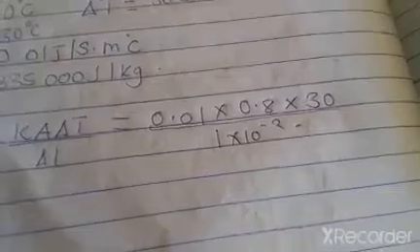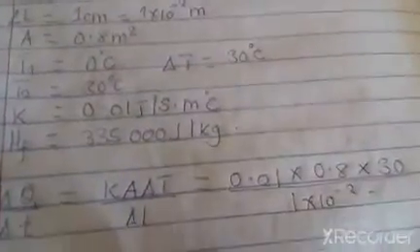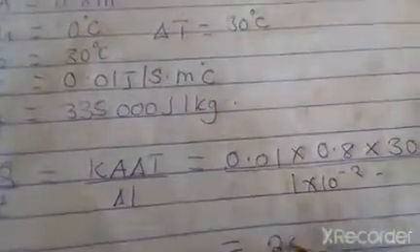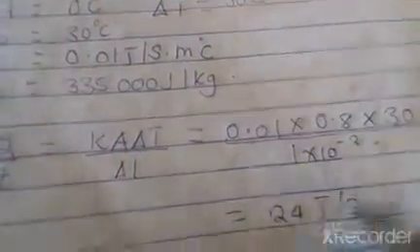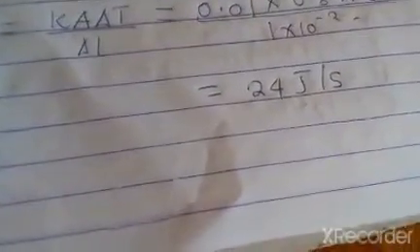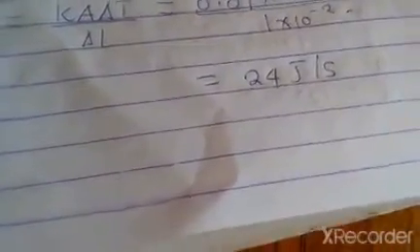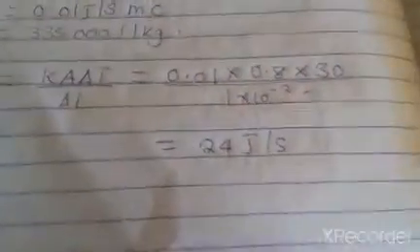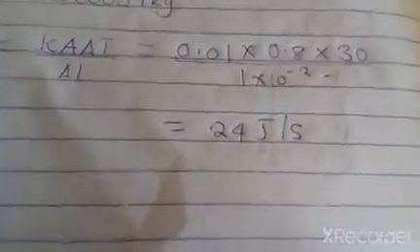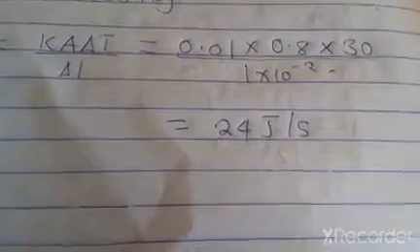So that's what we have. And if we simplify this, we are going to get our solution being equal to 24 joules per second. Okay, so that's the rate of heat flow into the cooler box. If the temperature outside is 30 degrees, the heat flow is going to be 24 joules per second.